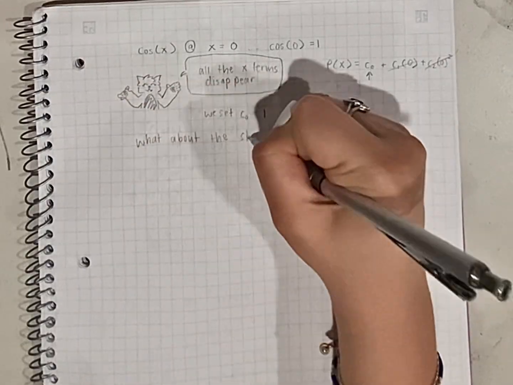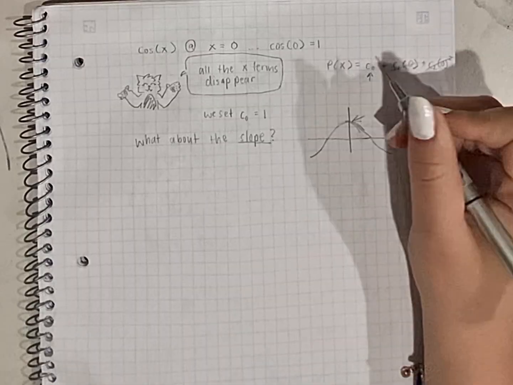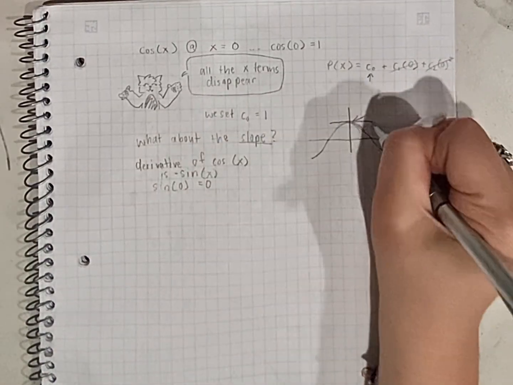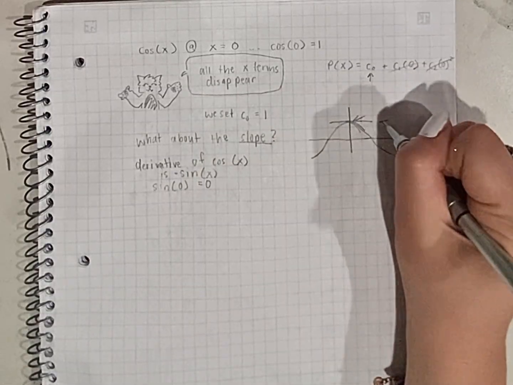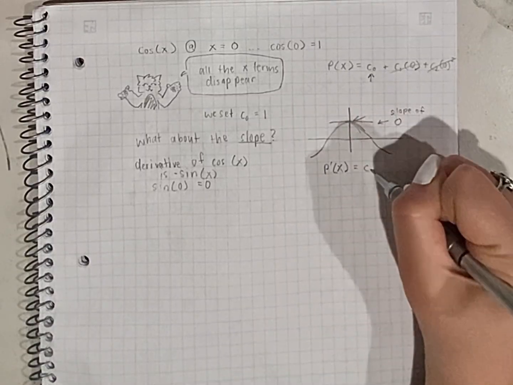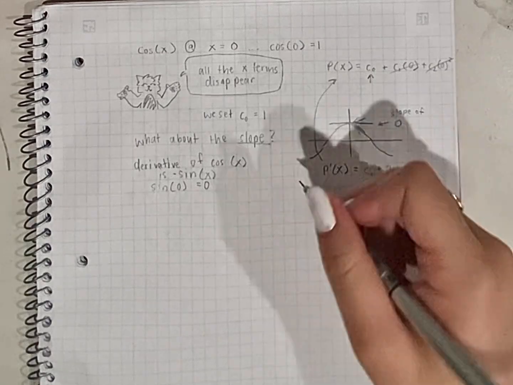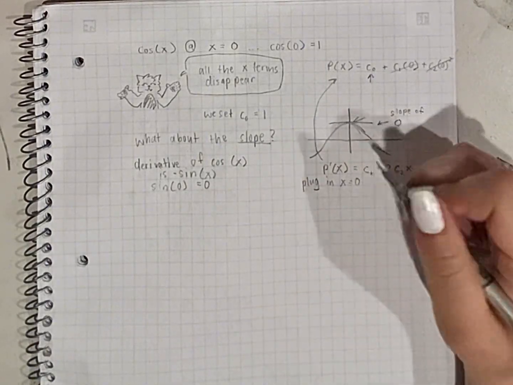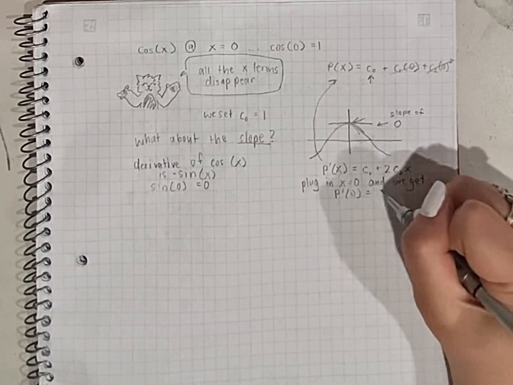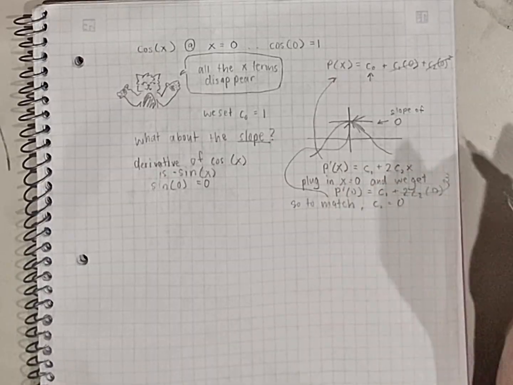Next, let's think about the slope. That is, how steep is the cosine curve at 0? The derivative of cosine x is negative sine x, and sine of 0 is just 0. So the slope is flat, horizontal at x equals 0. Now, let's take the derivative of our polynomial. P prime of x equals c1 plus 2c2x. Plug in x equals 0 and we get p prime of 0 equals c1. So to match the flat slope of cosine at 0, we set c1 equal to 0.